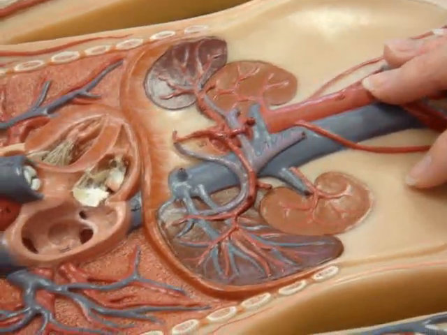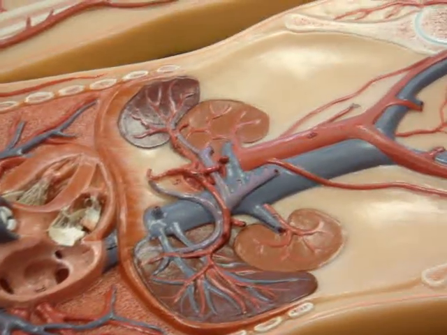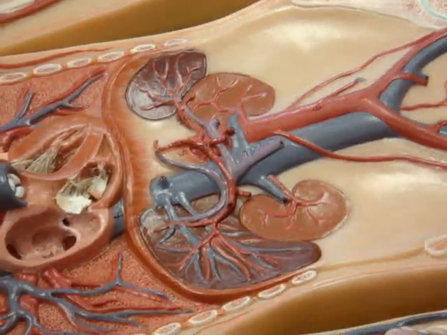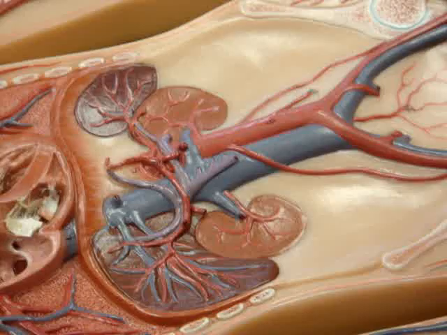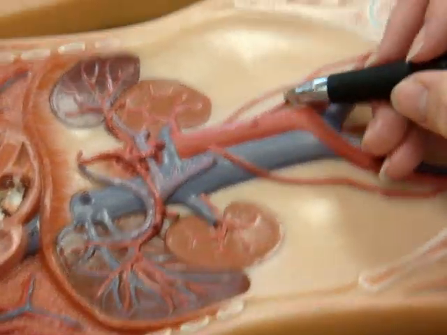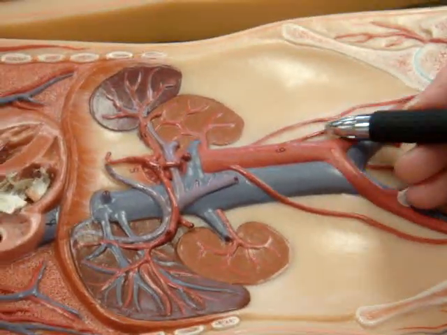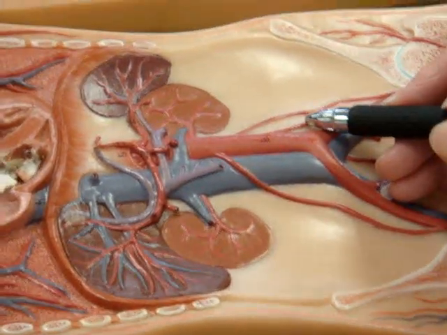Where else? Inferior mesenteric, I don't think. That's number 6. Isn't it? Did they say it was this one? Oh, yeah, that one. Okay, so that's going to be your inferior mesenteric right there, going to the large intestines.